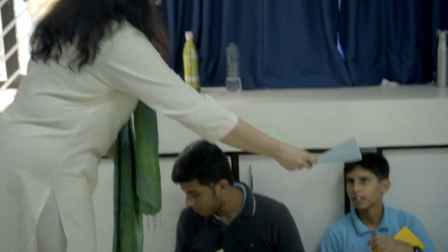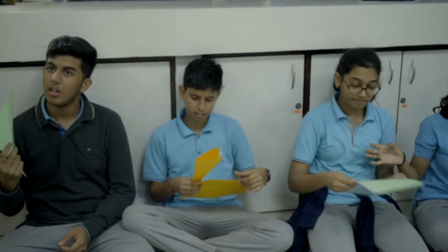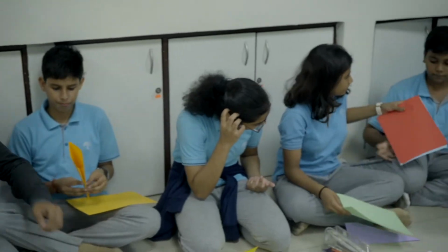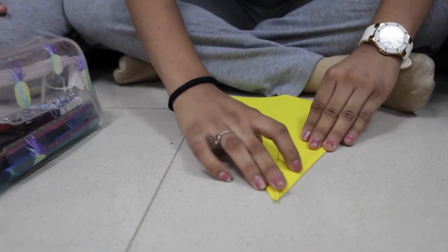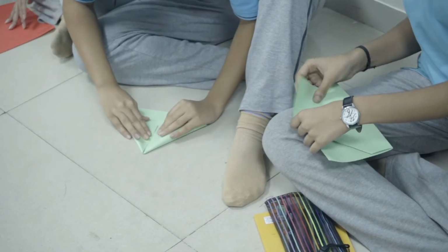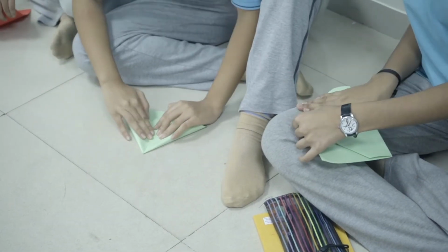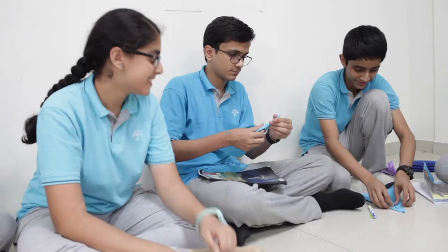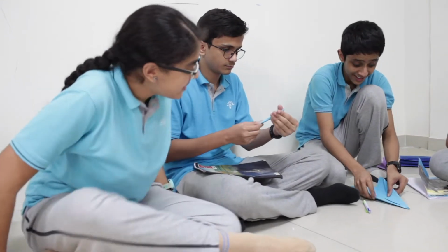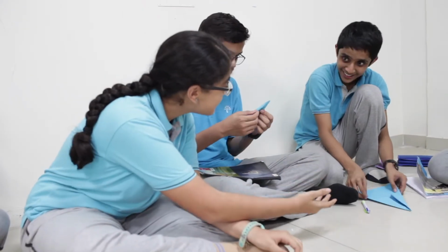I'm going to distribute these colored A4 sheets. Each one of you take one sheet and you're going to make paper planes out of these sheets. Like this, like this.